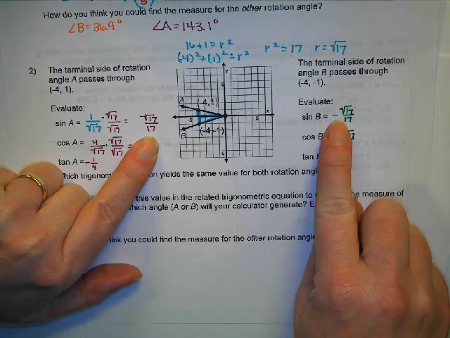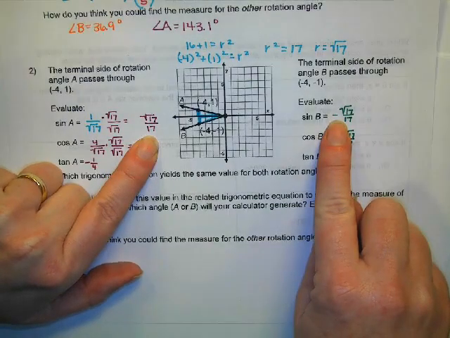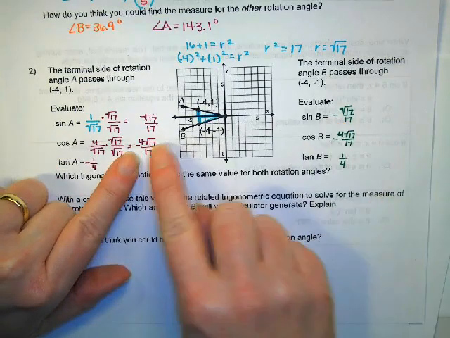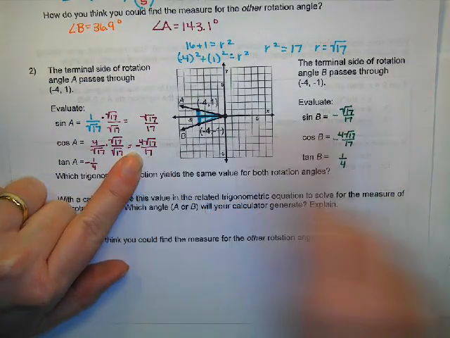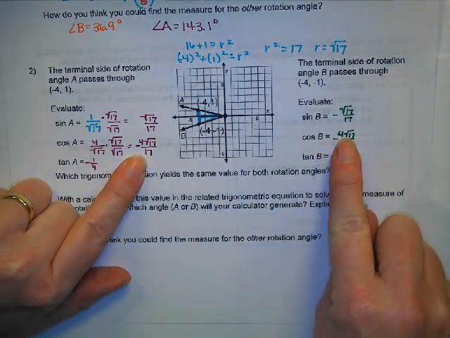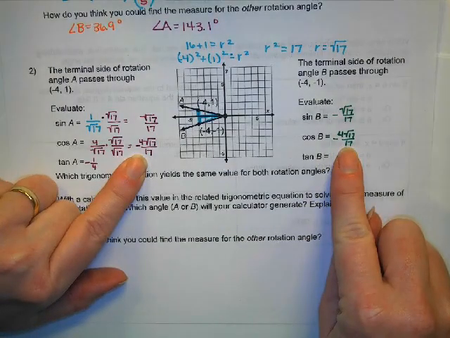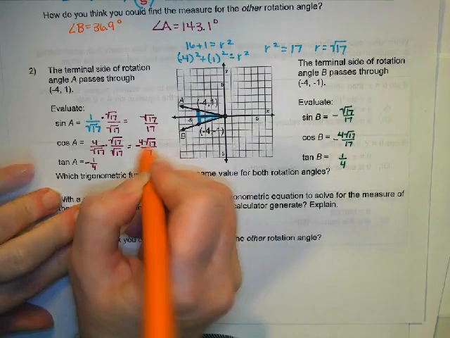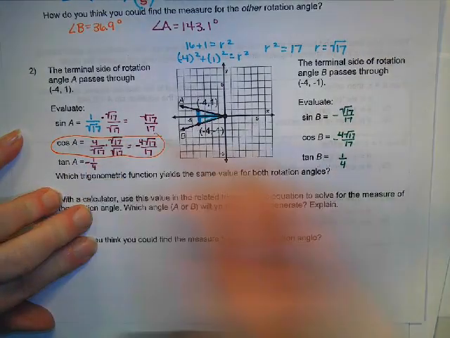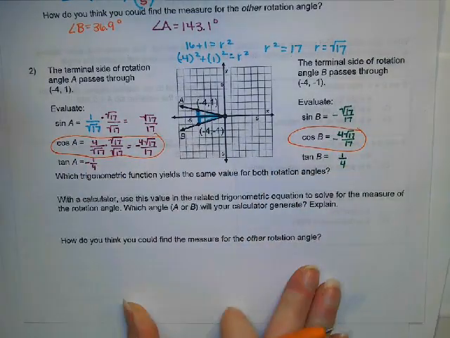Are those the same? Nope, one's positive and one's negative. Cosine A is negative 4 square root of 17 over 17. Cosine of B is negative 4 square root of 17 over 17. Are those the same? Those are exactly the same. That's what I asked. Which ratio has exactly the same answer?